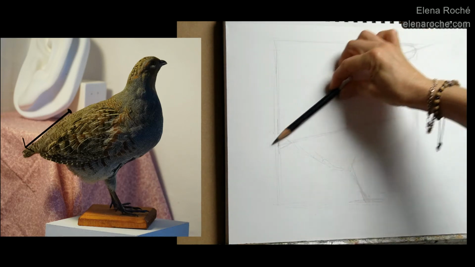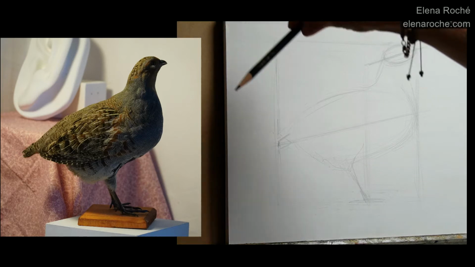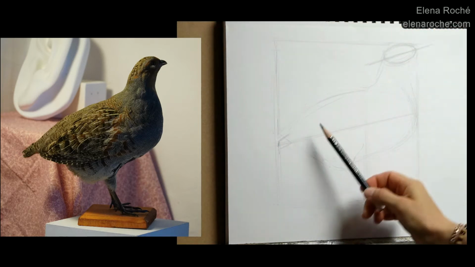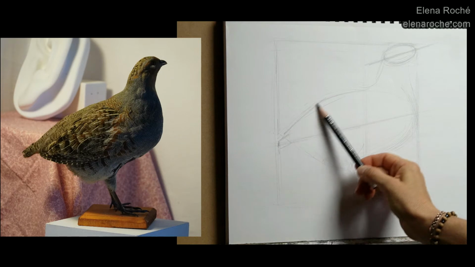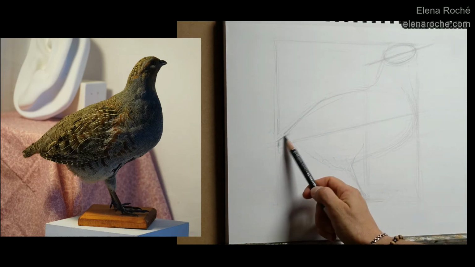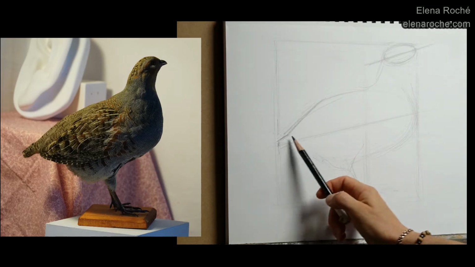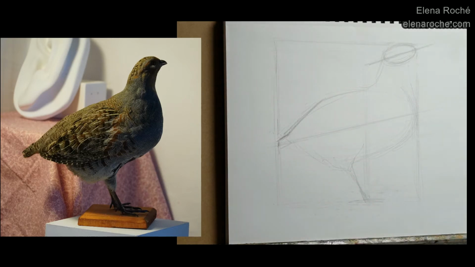It actually is more at this angle with the side of the bird. So while we're here, might as well measure that angle, transfer it here, and basically this is your angle, right? Your tail goes a little bit this way, the side of the bird's body goes a bit more this way.